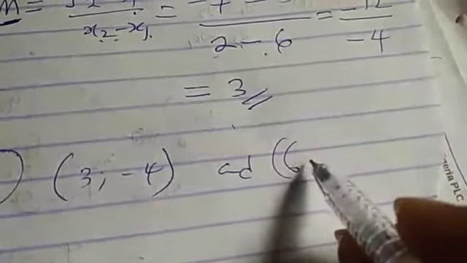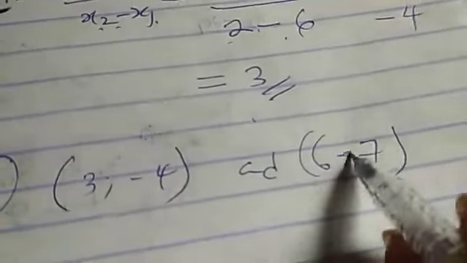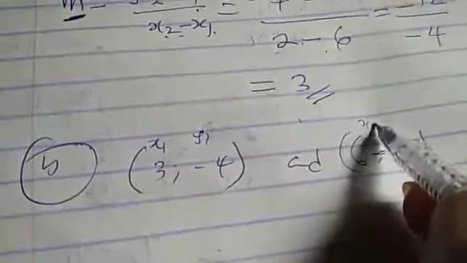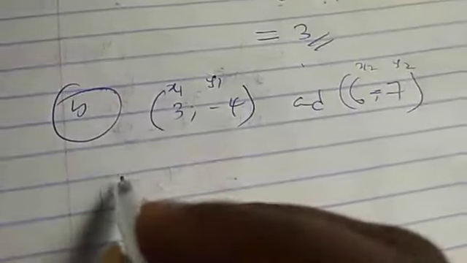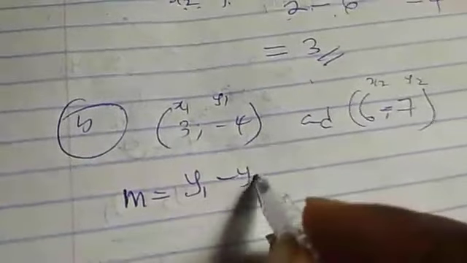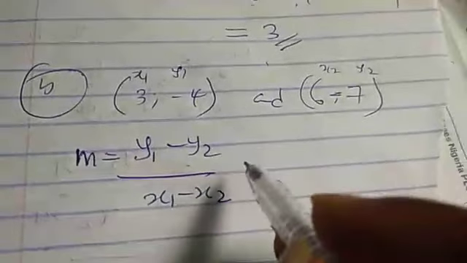Another one is 3, minus 4 and 6, minus 7. Here is my x1, y1, x2, y2. So we can use the formula, you can use this one. We can say that y1 minus y2 over x1 minus x2. Here I used y2 minus y1 over x2 minus x1, but we can write it like this too.